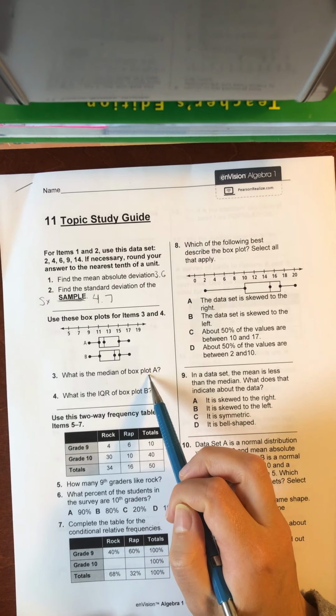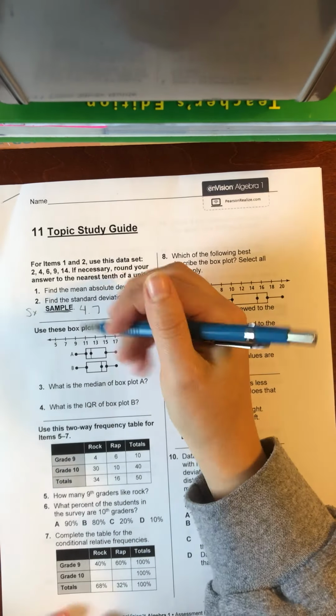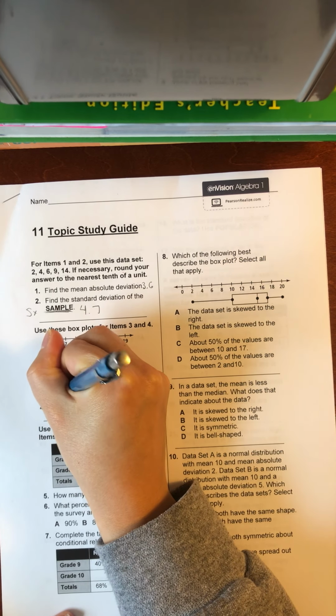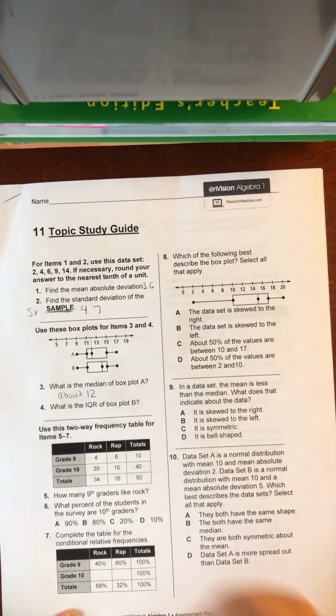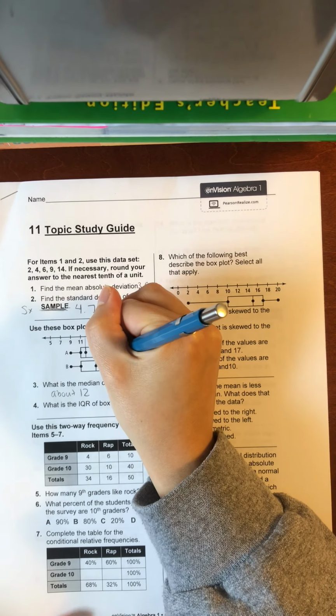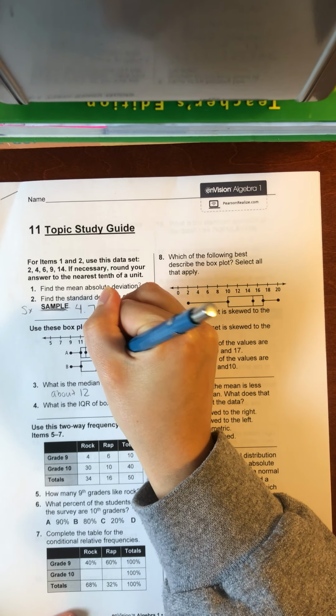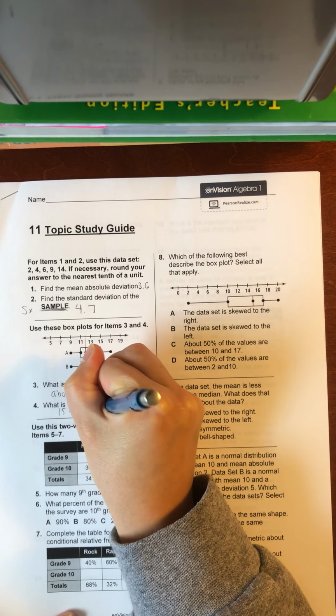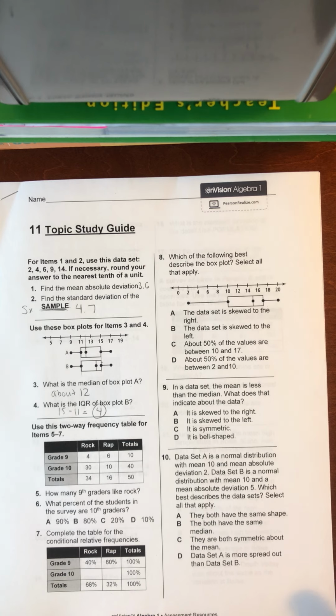Number 3, what is the median of the box plot A? Okay, so the median of the box plot, this is the median, so about 12. What is the IQR? We can just do 15 minus 11 because it's Q3 minus Q1. So 15 minus 11 equals 4, so the IQR is 4.